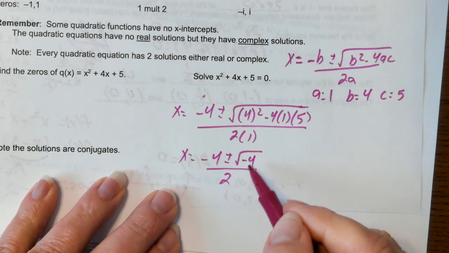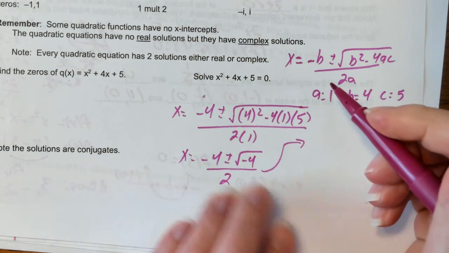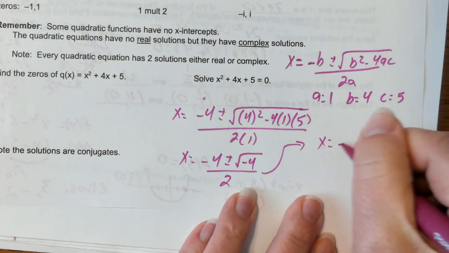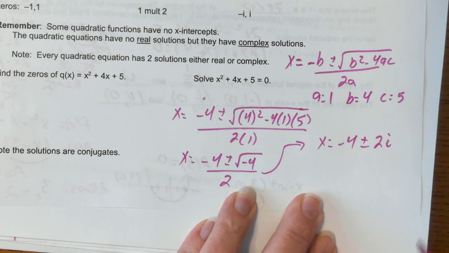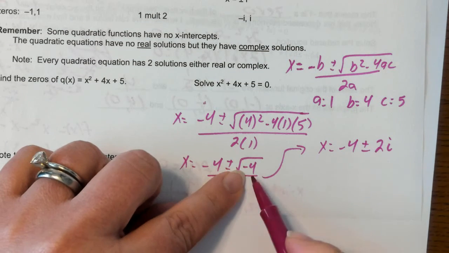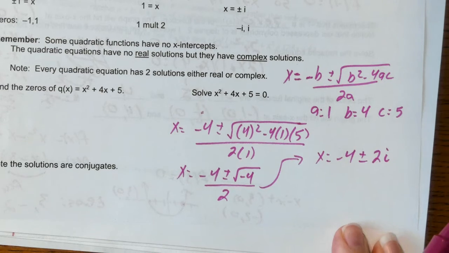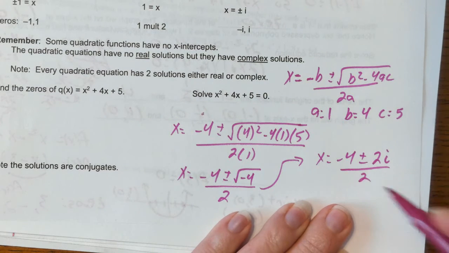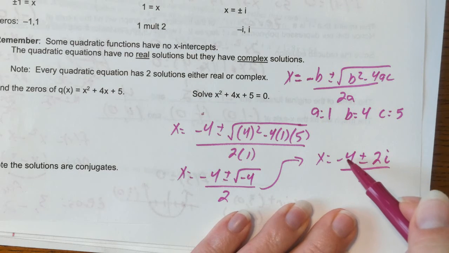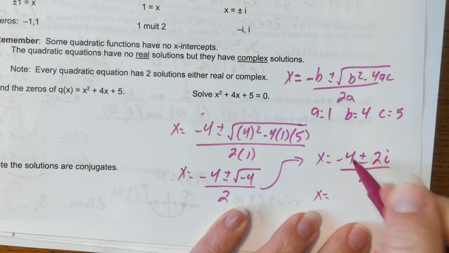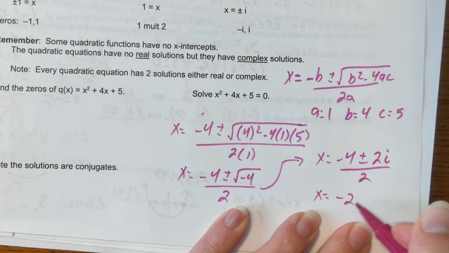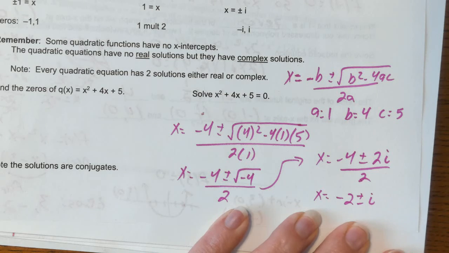Okay. The square root of negative 4 is an imaginary number. So I'm going to have x equals negative 4 plus or minus 2i, because the square root of 4 is 2, but I need an i on it because that will be an imaginary number, divided by 2. Notice the negative 4 is getting divided by 2, and the 2i is getting divided by 2. Negative 4 divided by 2 is negative 2. 2i divided by 2 is 1i, or i. So negative 2 plus or minus i.